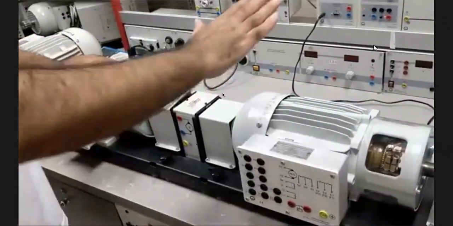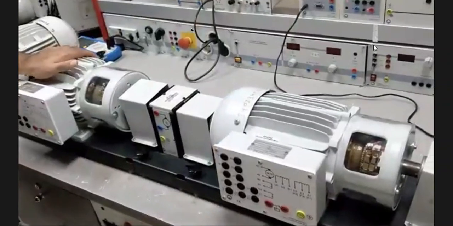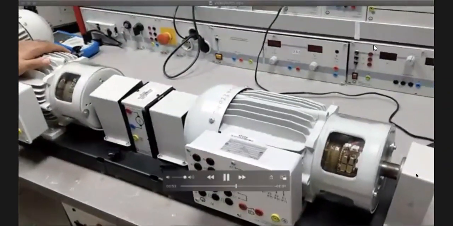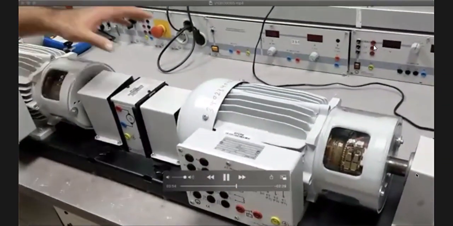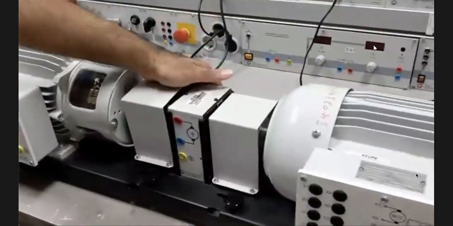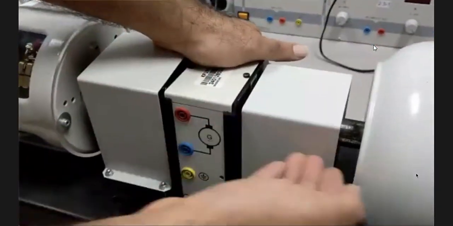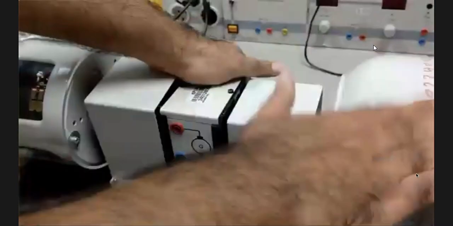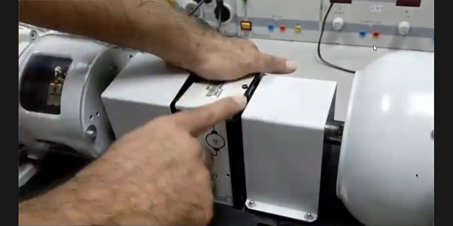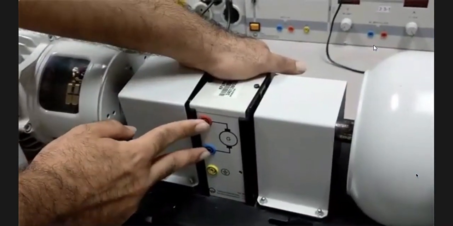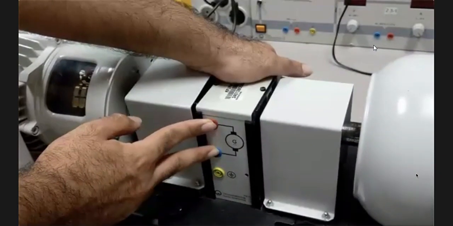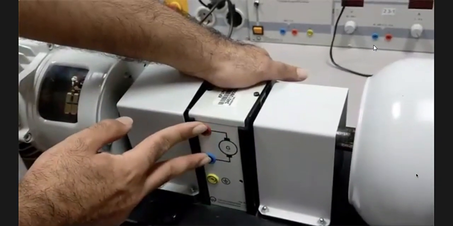So now we said we need to measure the speed, isn't it? You remember we said we will fix the speed. How will we measure the speed? We will use a device called a tachometer. This device is connected to the shaft between the motor and generator. The speed of the shaft is converted to an electrical signal, a voltage proportional to the speed. As we increase the speed, this voltage will increase.